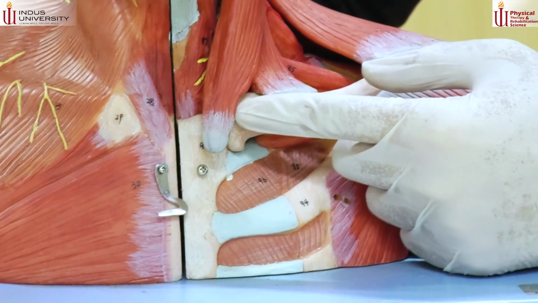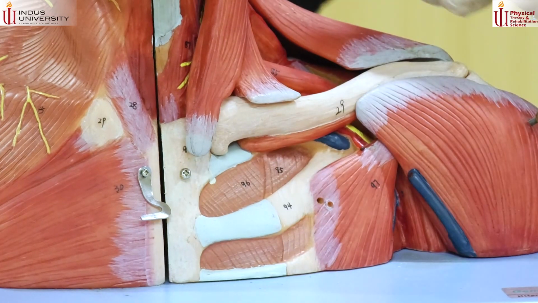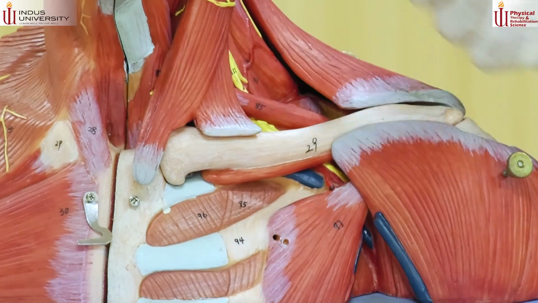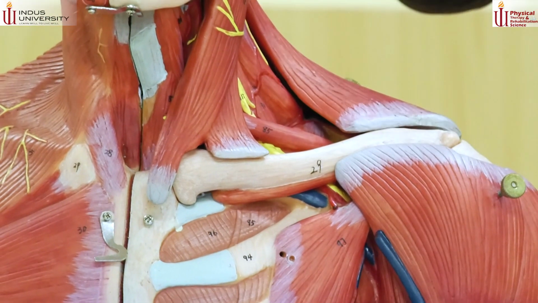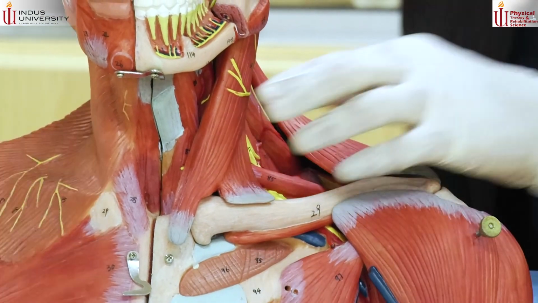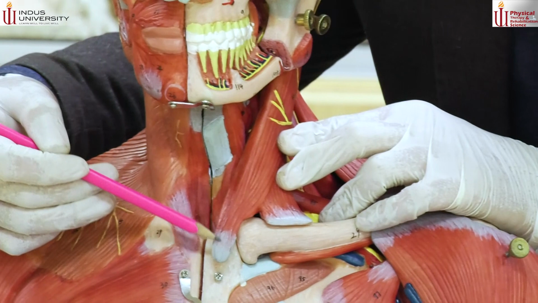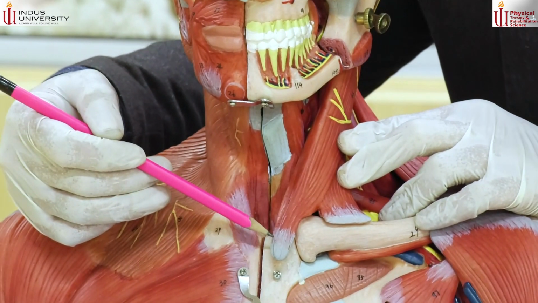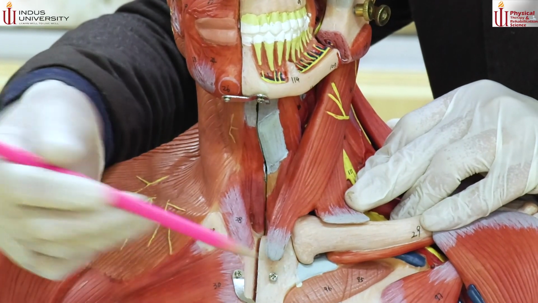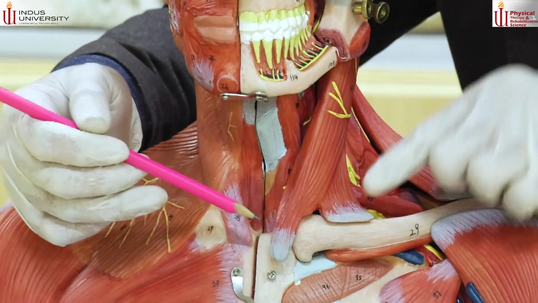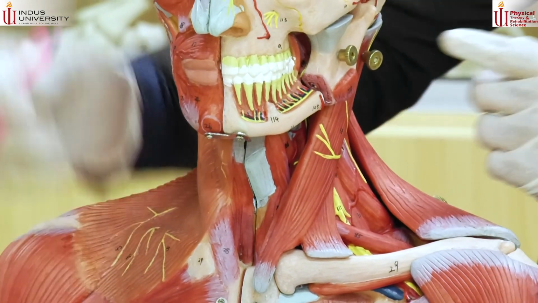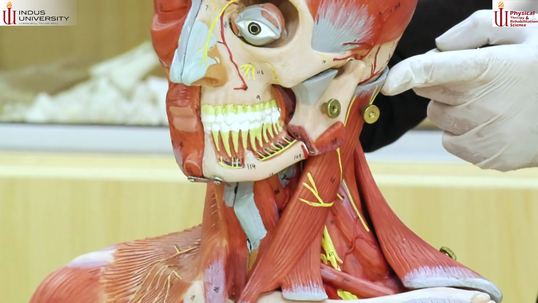Now on the superior surface, here is a long muscle, the sternocleidomastoid. It gets origin from 2 points. Why is it called sternocleidomastoid? Because it has 2 heads: the sternal head, getting origin from the manubrium of the sternum, and the clavicular part, getting origin from the clavicle. Simple as that. The sternocleidomastoid is always inserted over the mastoid process.